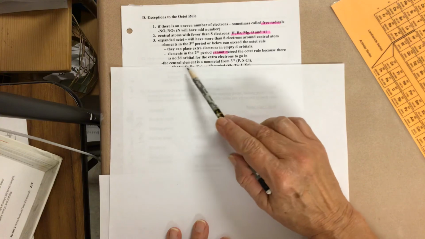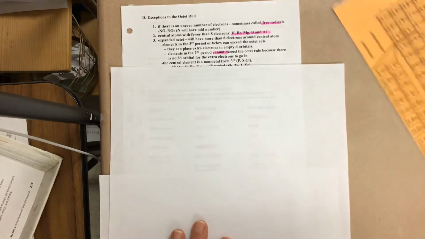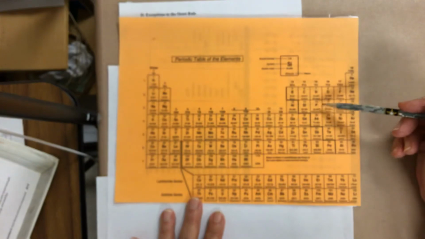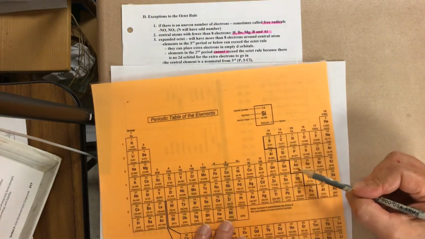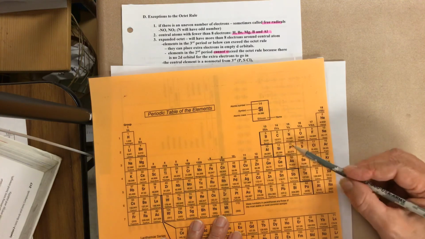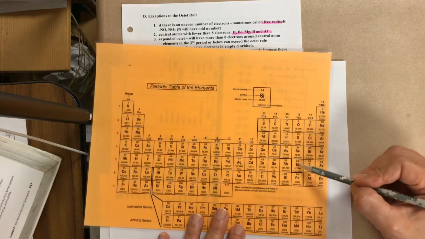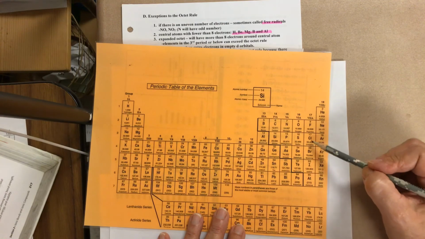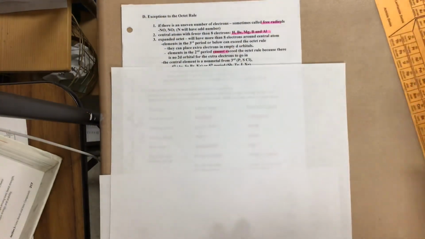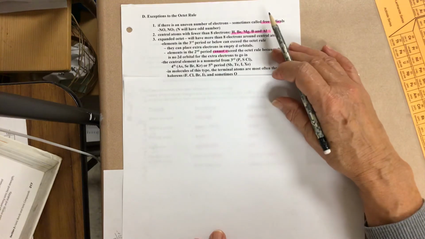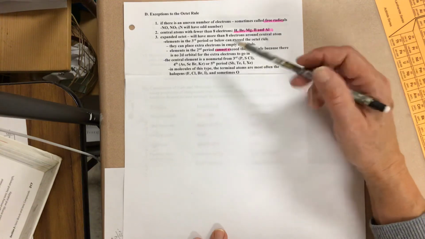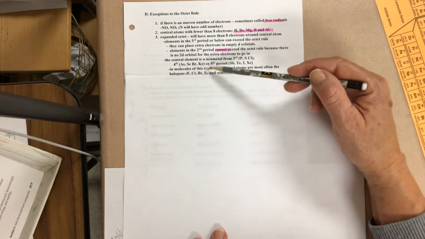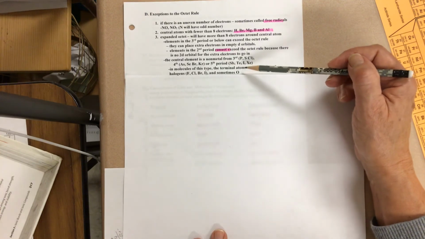The central atom is a nonmetal from period 3 or below, so if phosphorus or arsenic or antimony is your central atom, then you're going to have an expanded octet. Then if sulfur, selenium, tellurium, you'd have an expanded octet, or if chlorine, bromine, or iodine were your central atom. Okay, so in molecules of this type, the terminal atoms are most often a halogen, fluorine, chlorine, bromine, iodine, and then sometimes oxygen.